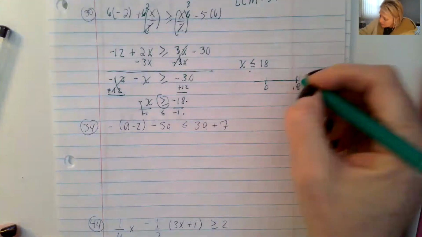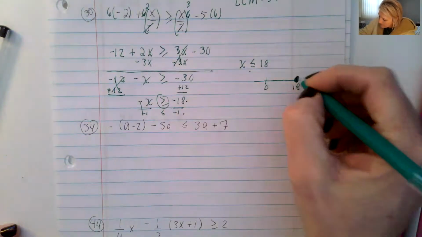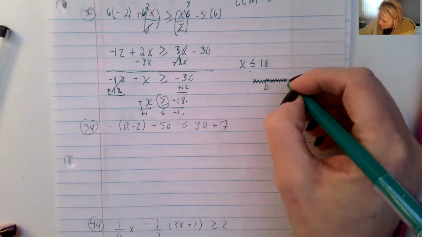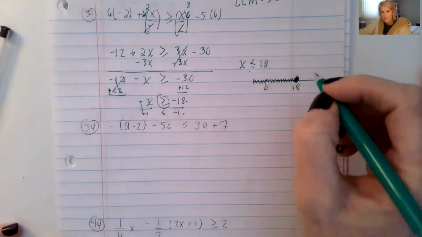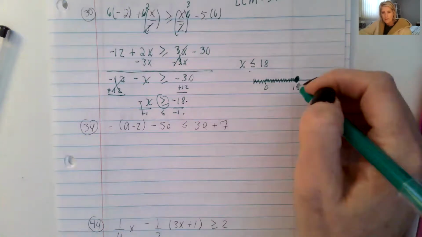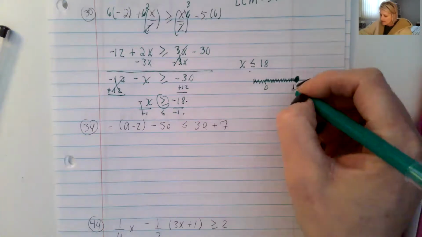So I get to color in the circle. Less than or equal to 18.